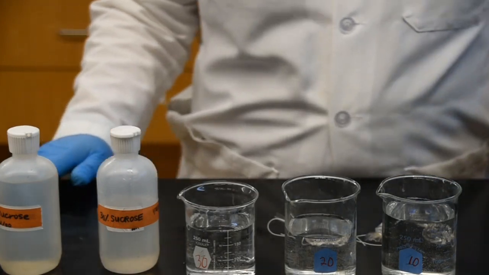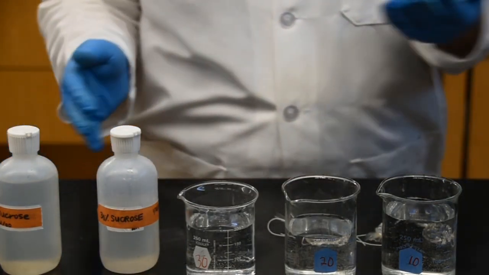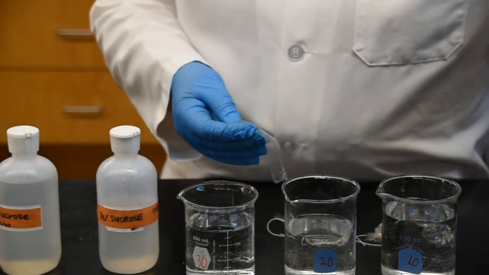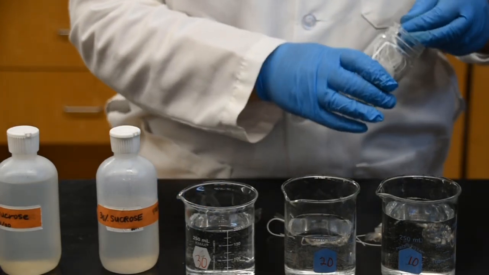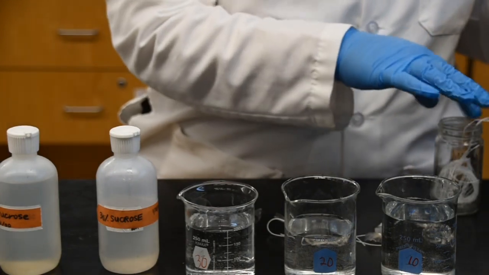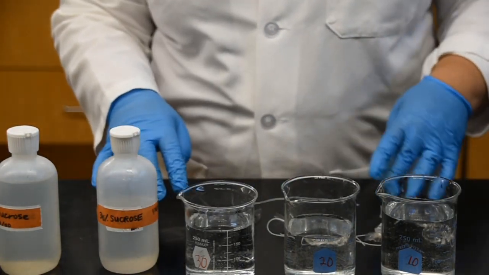Now again, I'm just going to take a second and show you how to properly set up these tubes. So here is a piece of dialysis baggie. I'll take a couple pieces of string. And all you do is kind of like wrapping a piece of candy.